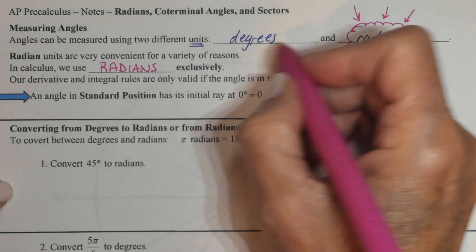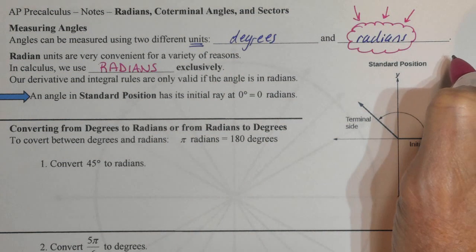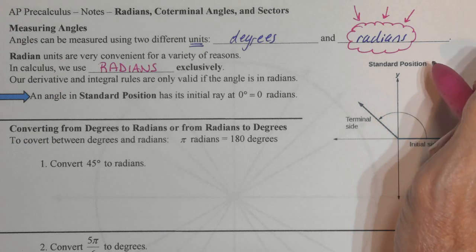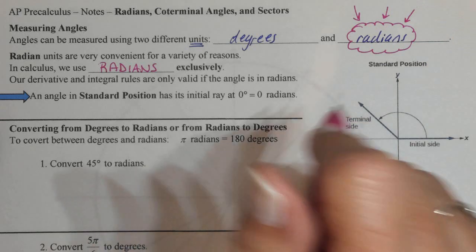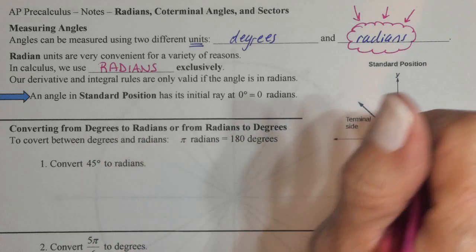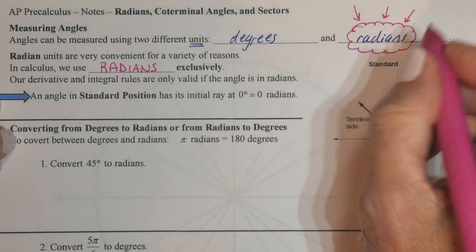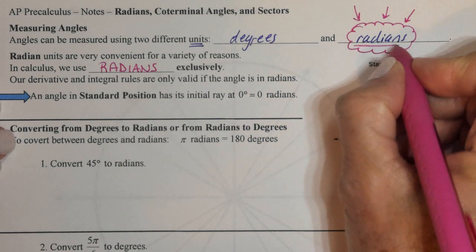Okay? Like I said, I understand. Right now you know degrees more. I know if I asked you where 90 degrees was, you would know exactly where that was. If I asked you where 7 pi over 6 is, you may not know where that is yet, but you will. You need to. Okay?